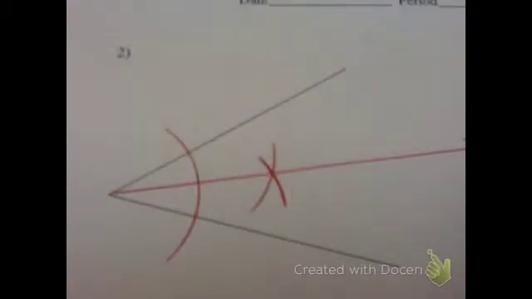Moving on to 2, again, put the center of your compass here, come out some distance, and make an arc. And once you have that, you're going to get 2 intersection points here. You need to put your compass down on one of them, center out, and come out here and pick any radius you want, draw an arc.